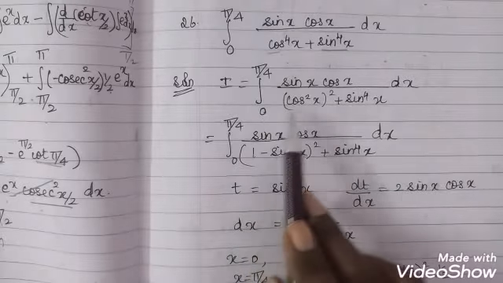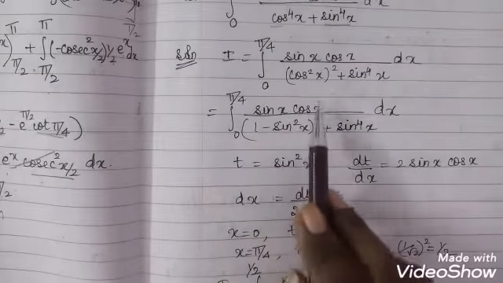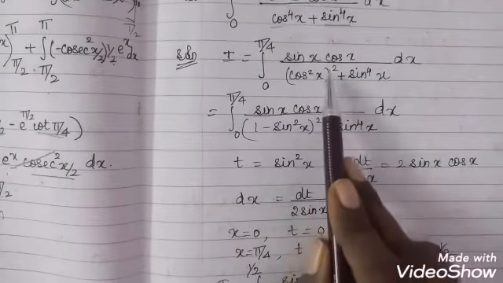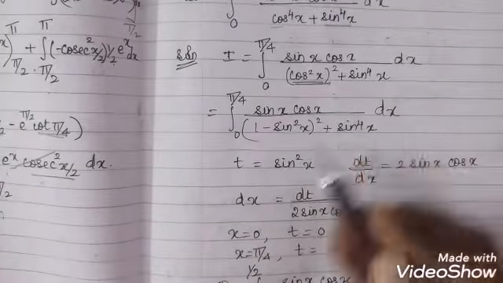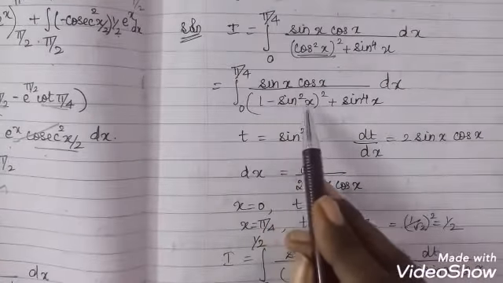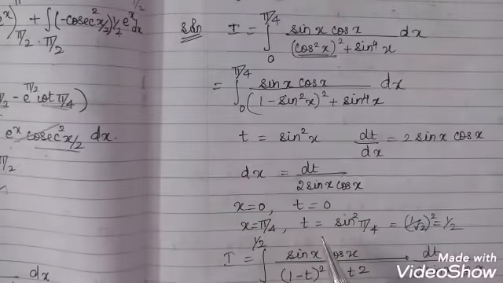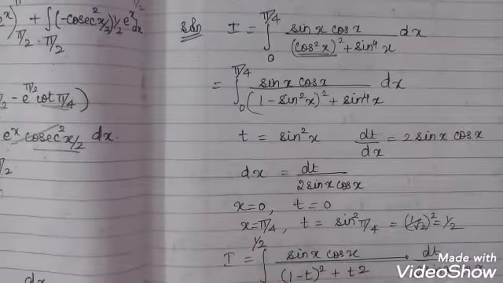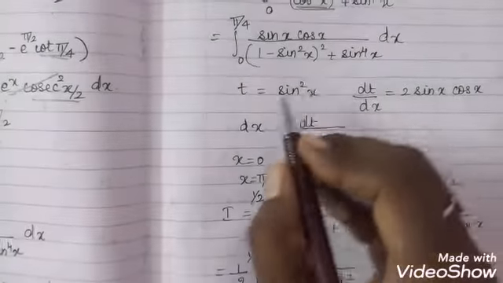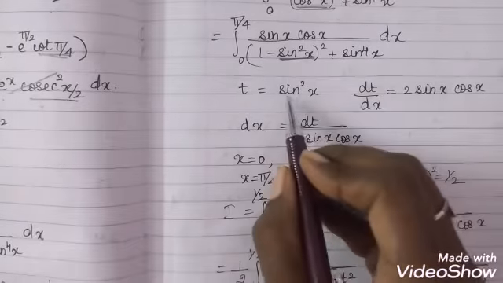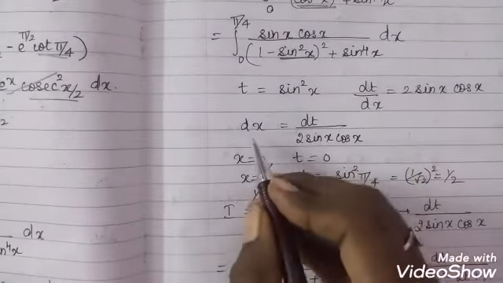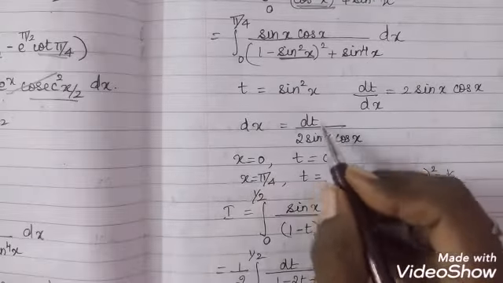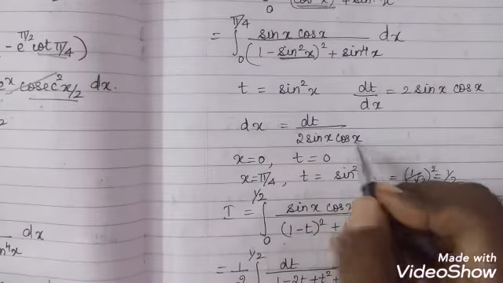I is equal to integral over 0 to pi by 4 sin x cos x by cos squared x the whole square plus sin power 4x, because I'm going to write this also in terms of sin. So how do I write it here? 1 minus sin squared x the whole square plus sin power 4x dx. Now I can use the substitution method. So what's the substitution I put here? T is equal to sin squared x. Your dt by dx is equal to 2 sin x cos x. What's your dx equal to here? dt divided by 2 sin x cos x you get.